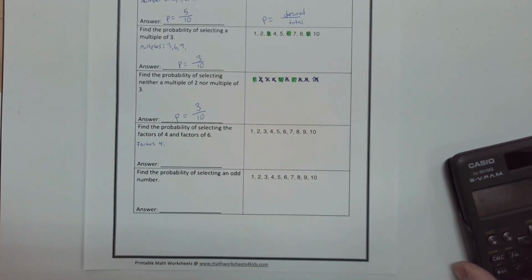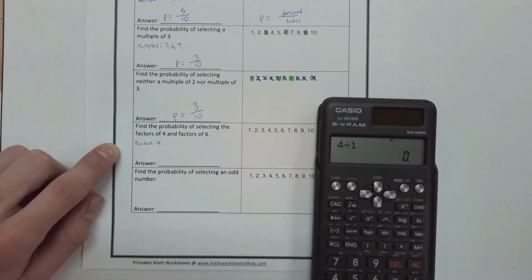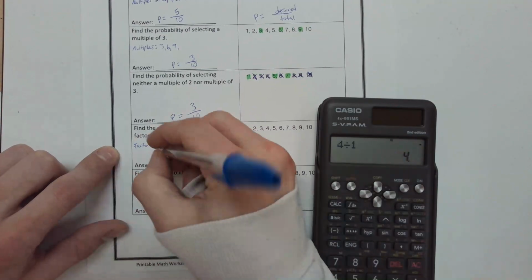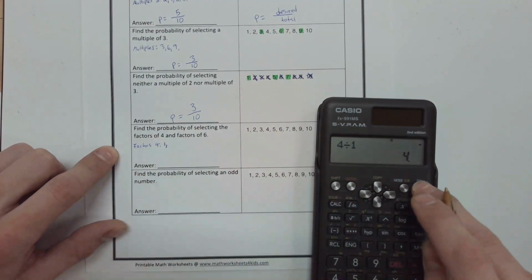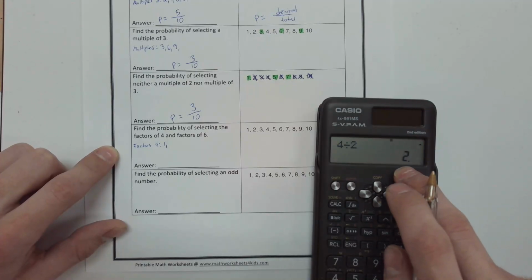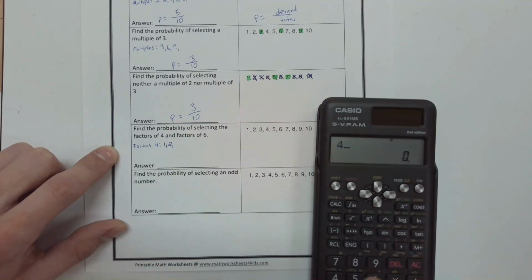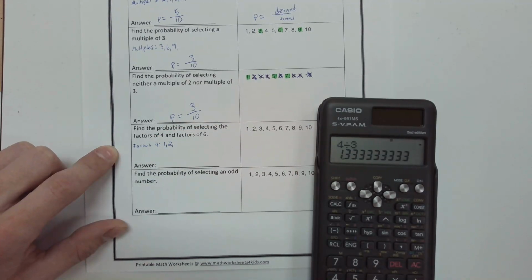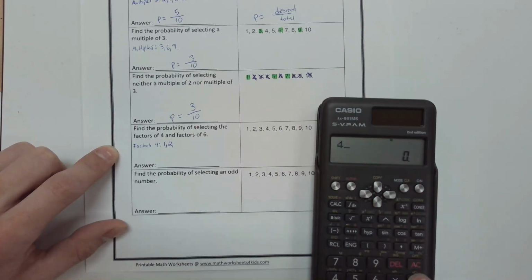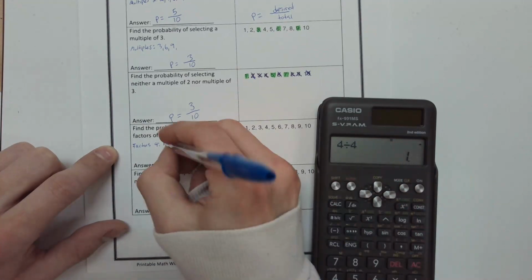So first we have to ask ourselves, can 4 be divided by 1? Since there's no decimal, 1 can be added to our list. 4 divided by 2, no decimal, we can add 2 to our list. 4 divided by 3, decimal, no good. 4 divided by 4, no decimal, we will add it.